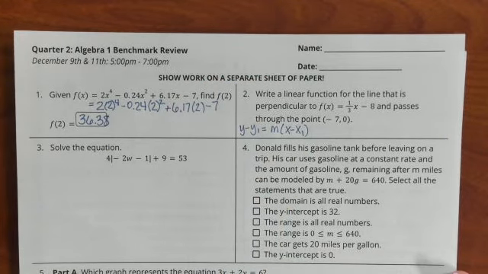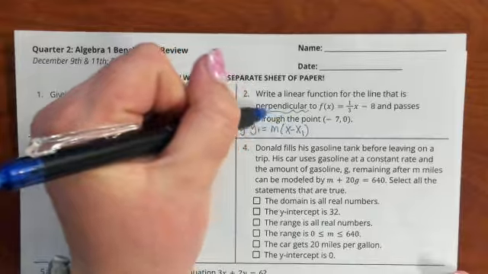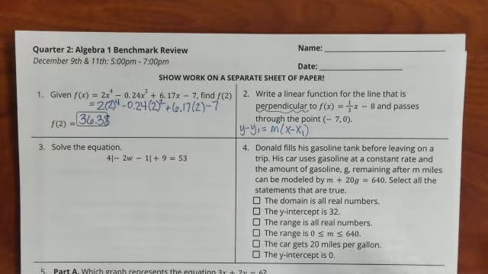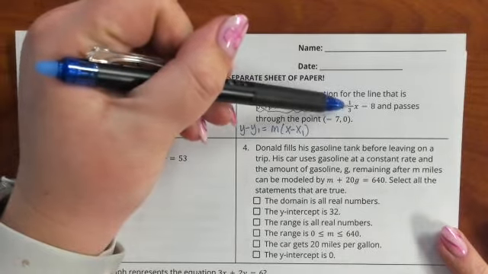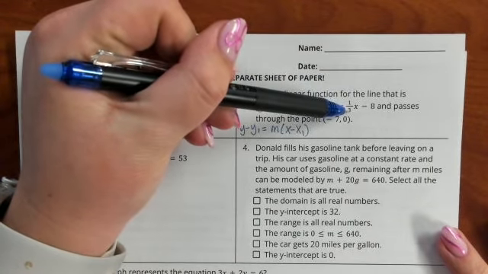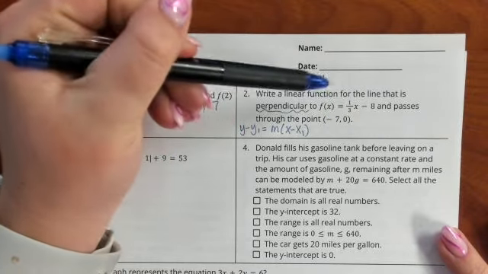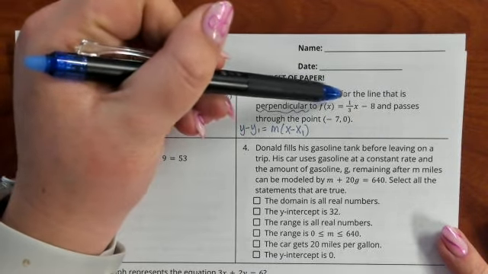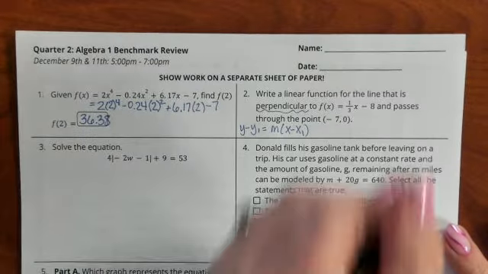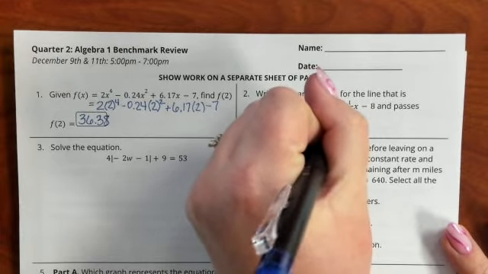The next piece that we have to look at is perpendicular. So what does it mean to have a perpendicular slope? It means we need to have an opposite reciprocal. Remember, opposite means opposite signs. So if I'm positive, I need to be negative. If I'm negative, I need to be positive. And reciprocal means taking that fraction and flipping it. So right now, I have a positive fraction of 1/3. I need the opposite of that, which would be negative, and the reciprocal, which would be 3. So my new slope is going to be m is equal to -3.